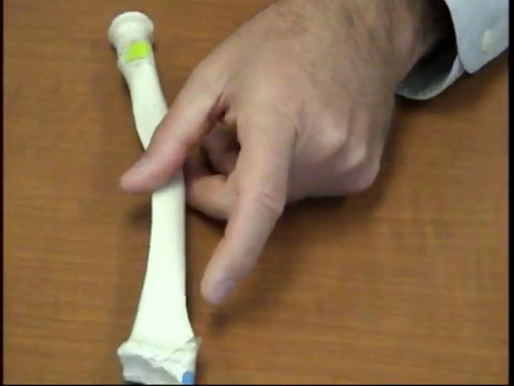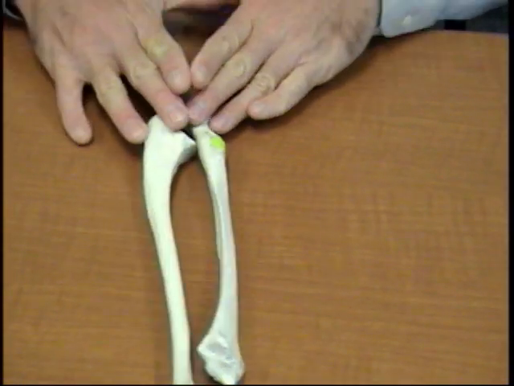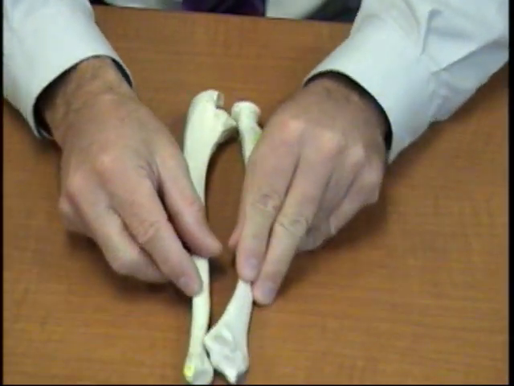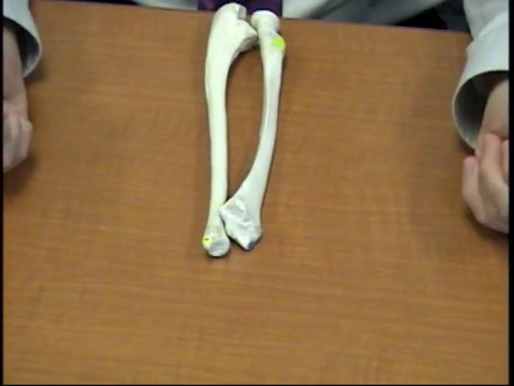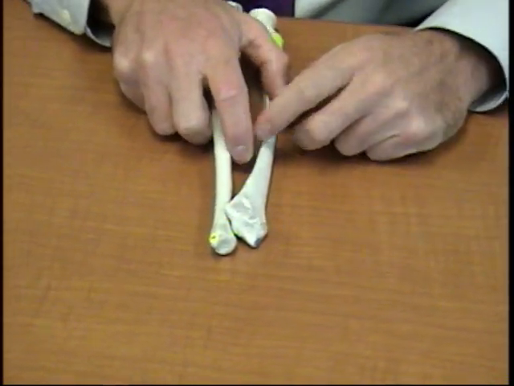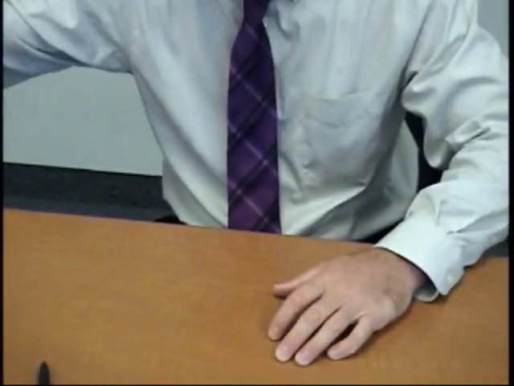So obviously we have our attachment for the humerus right here. The distal attachment is going to be to the carpal bones. And so we'll go ahead and cut this and do another video for carpals.